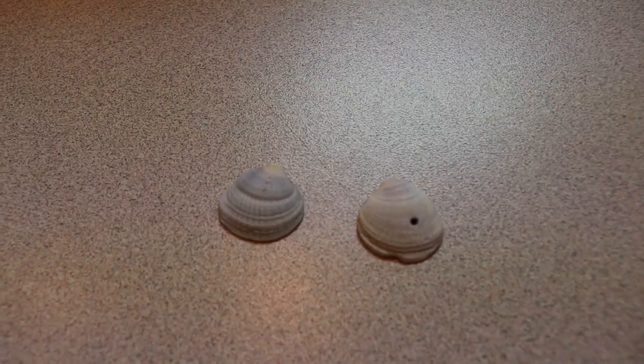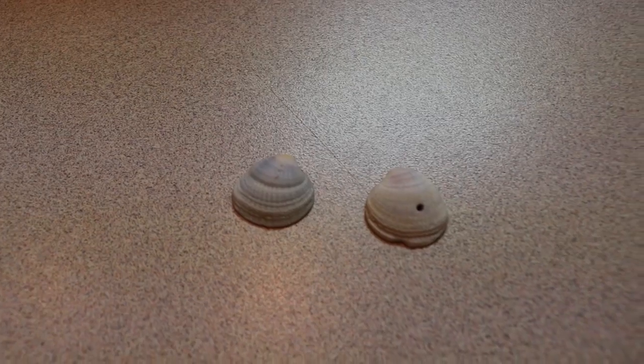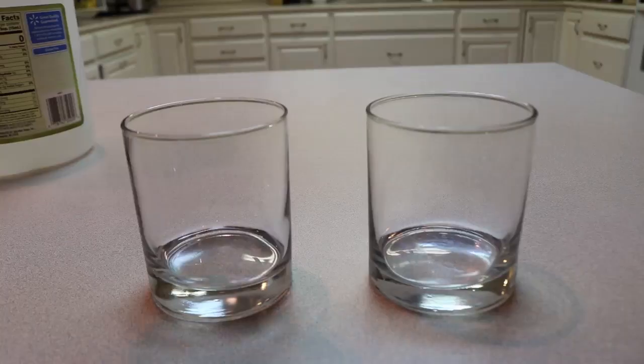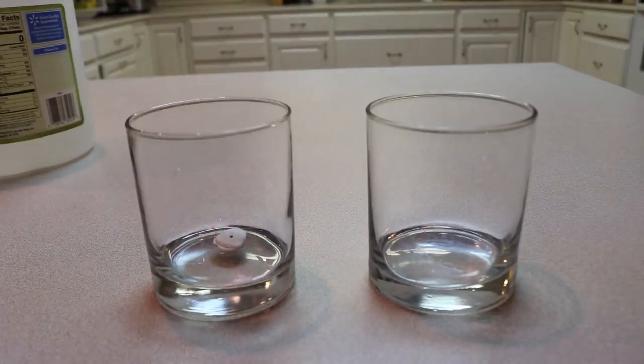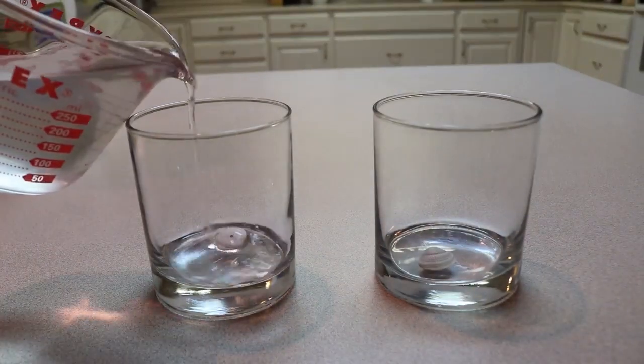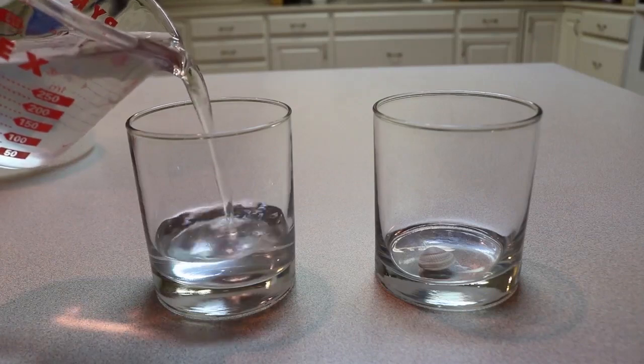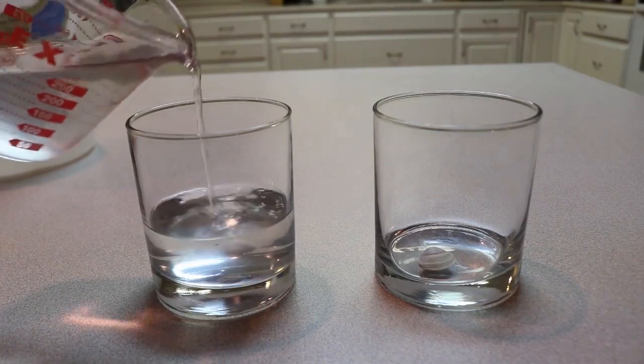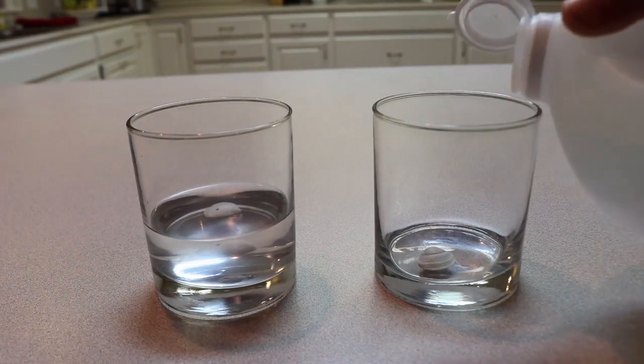Let's get back to the experiment. Take your seashells and make some observations. Color, hardness, and the weight if you're able. Place them in the bottom of 2 glasses. Cover one shell with your simulated ocean water and the other with vinegar.